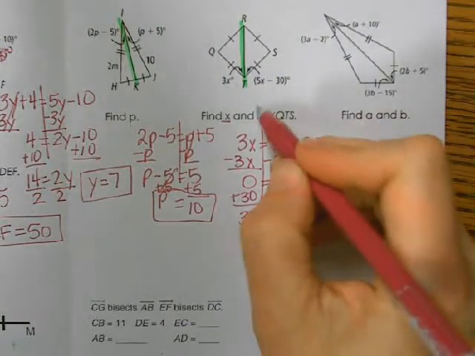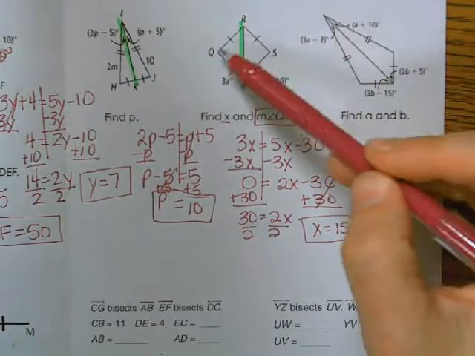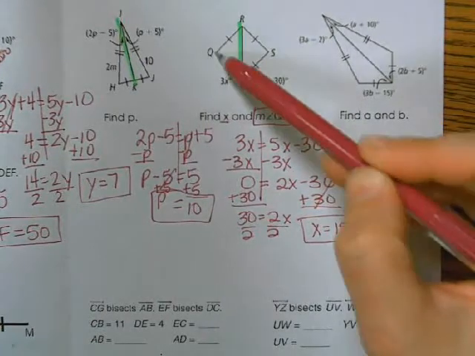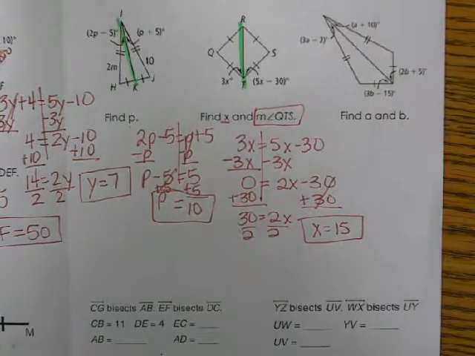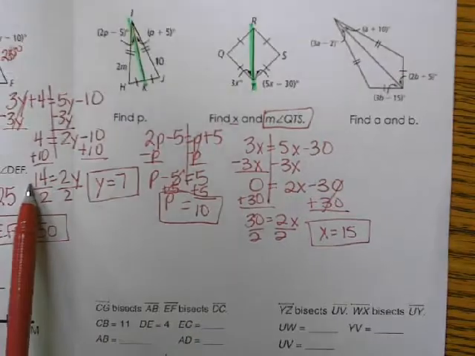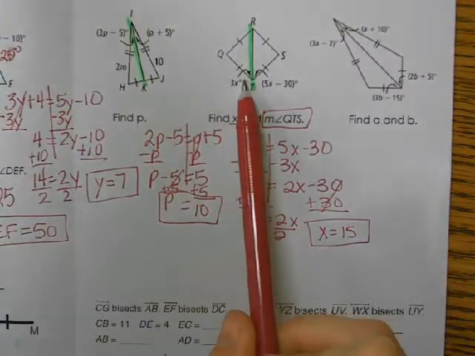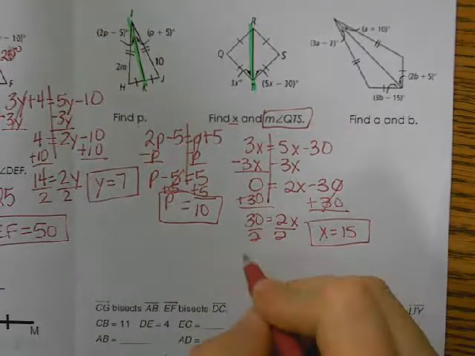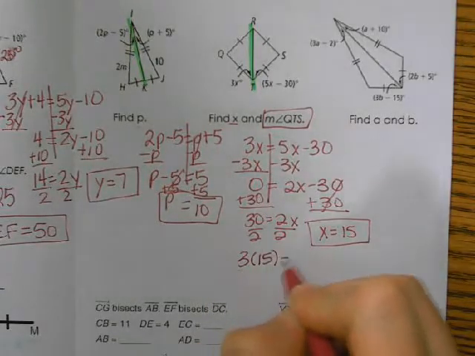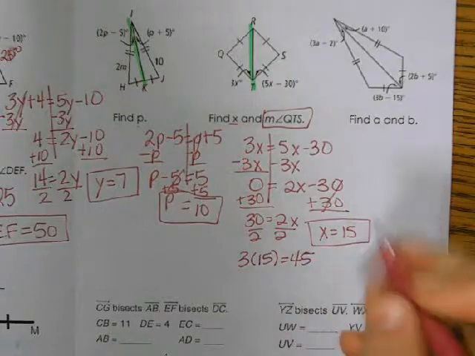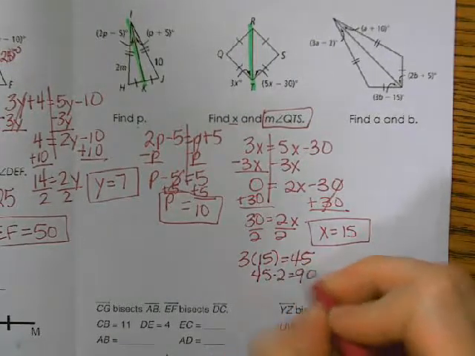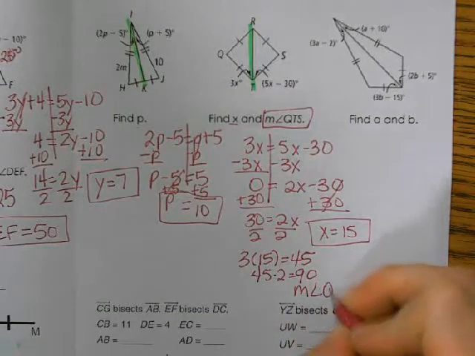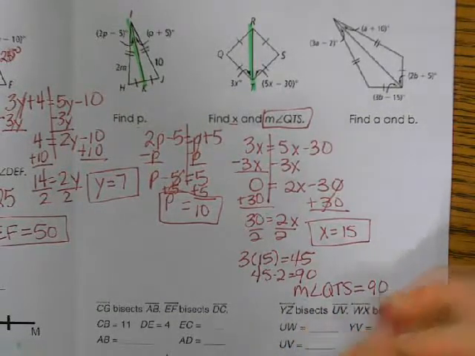Okay? And then it says find the measure of angle QTS. QTS is this whole length. So we're going to do, once again, just like what we did on problem DEF, we're going to find one of them and multiply it by 2. So 3 times 15, that's 45, and 45 times 2 is 90. So the measure of angle QTS equals 90.